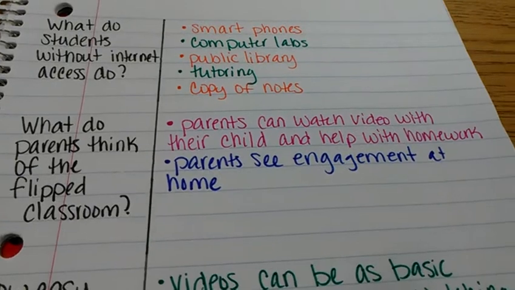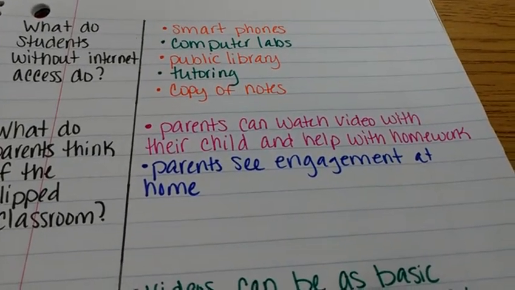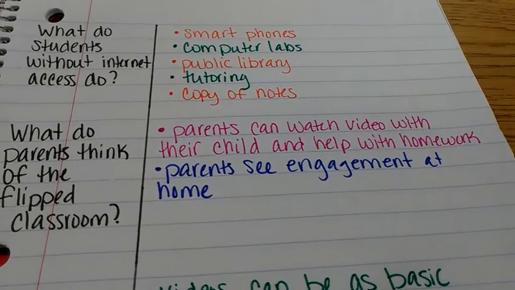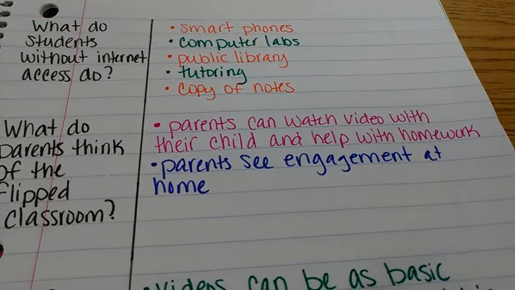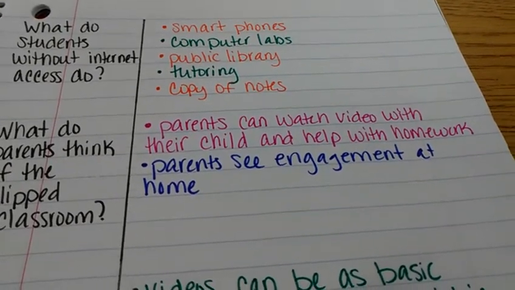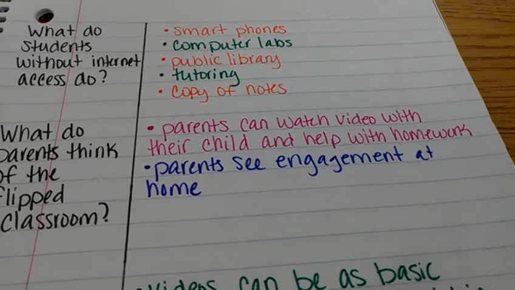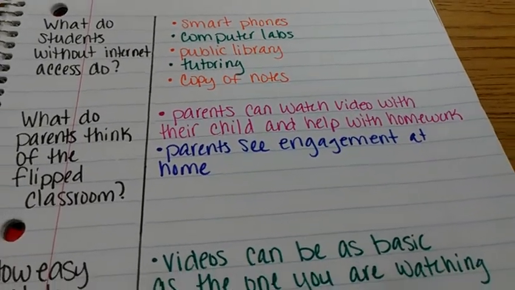I've had many parents tell me that they can watch the video side by side with their child and it helps them with their homework. I had another parent tell me that they really liked it because any teacher who can get a kid to go home and look at the computer and do math on the computer, well, that was quite an accomplishment. But they see engagement at home and they really enjoy it.